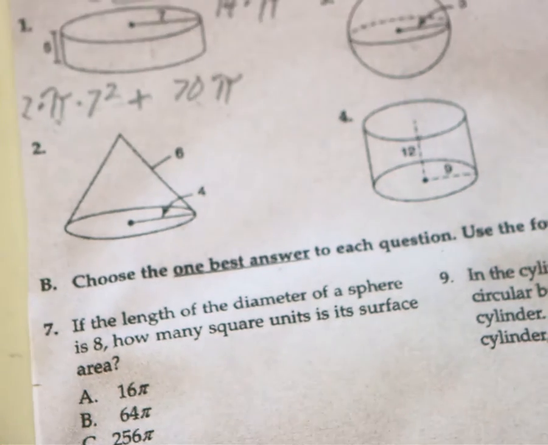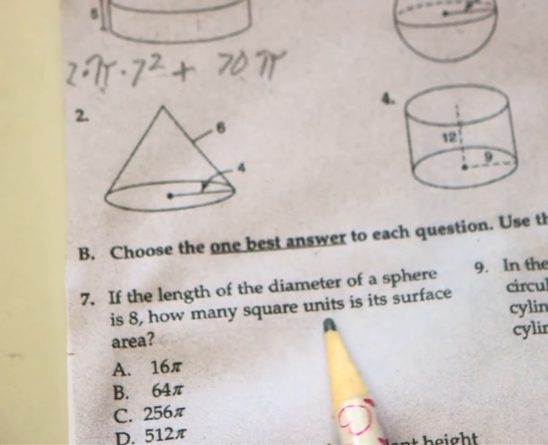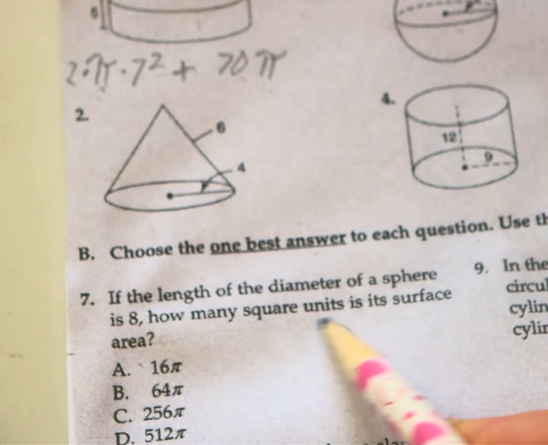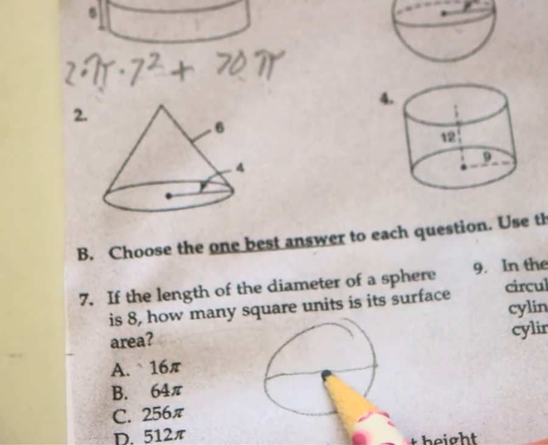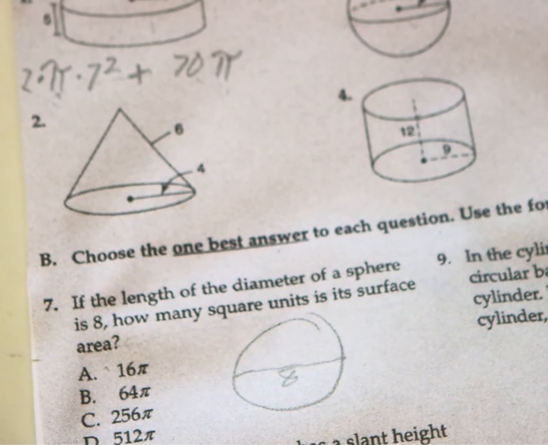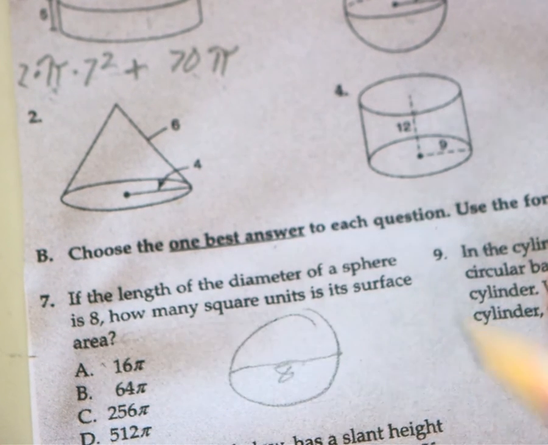Number 7. If the length of the diameter of a sphere is 8, how many square units is its surface area? So you have a sphere, and the diameter is 8. It's 8 going around, right? Okay, a sphere, you want to find the surface area, you want to find the area of a circle on the inside. So you would need the radius. If the diameter is 8, the radius is 4.